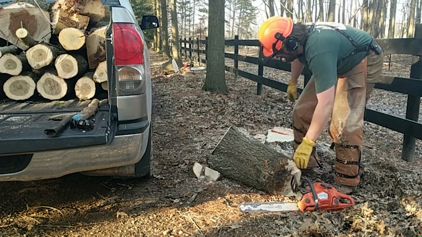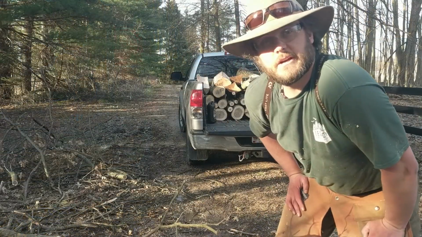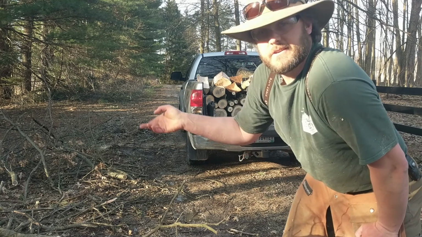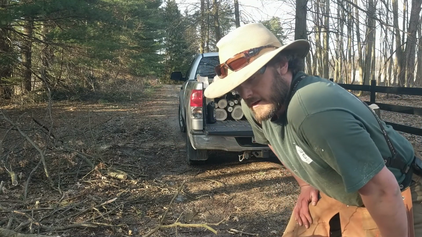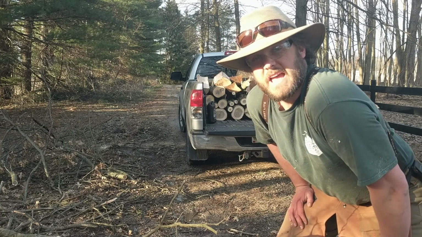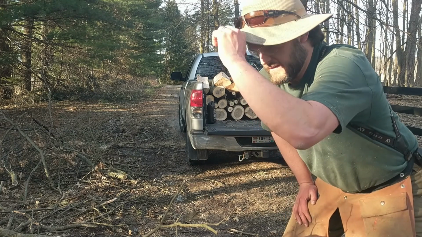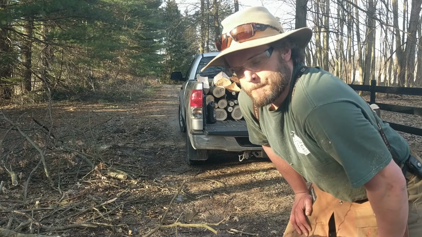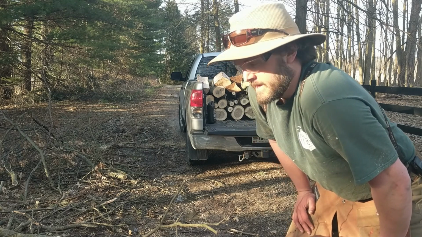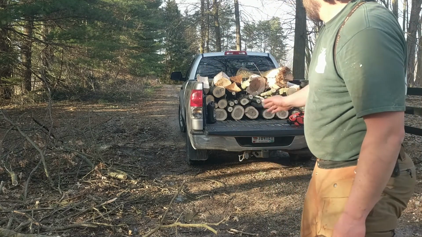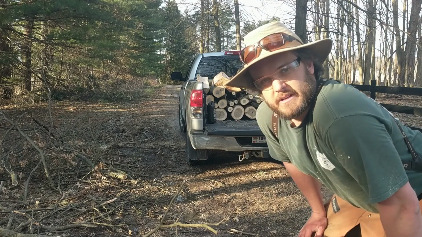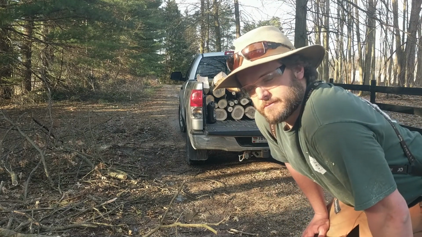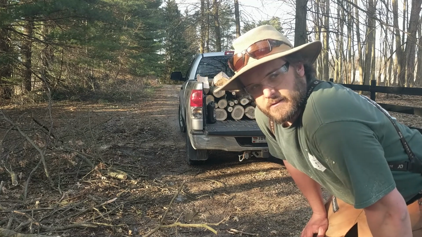So we got most of the wood loaded up, and I'm tired. And I need to clean this brush up over here, put it in the brush pile as my client requested. And yeah, I got quite a few logs. I didn't count them. I got some firewood there as well, and looking forward to heating my house and growing some mushrooms. So thanks for following along.